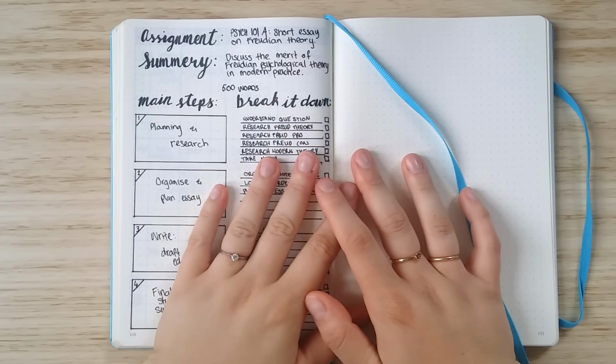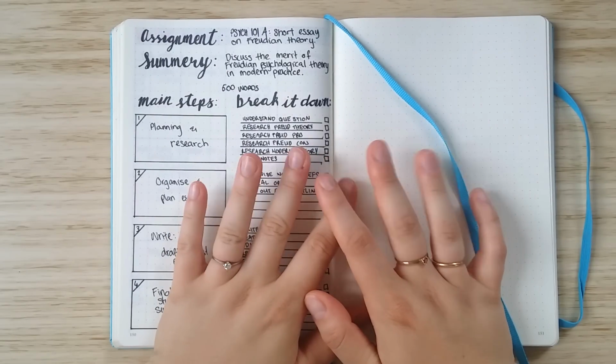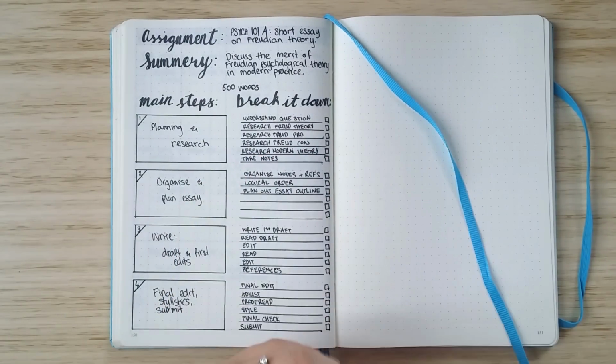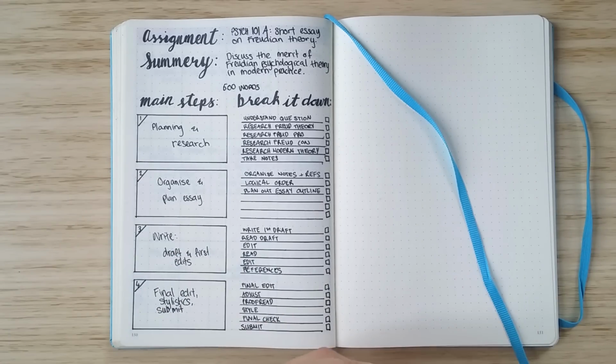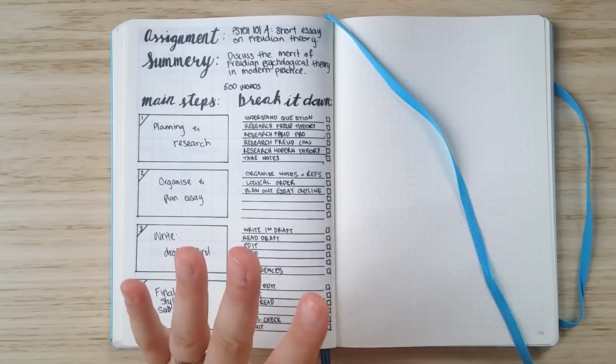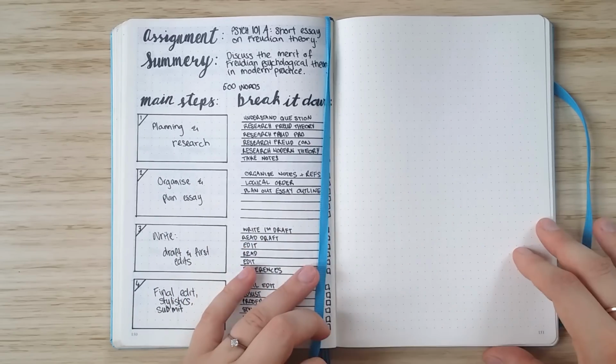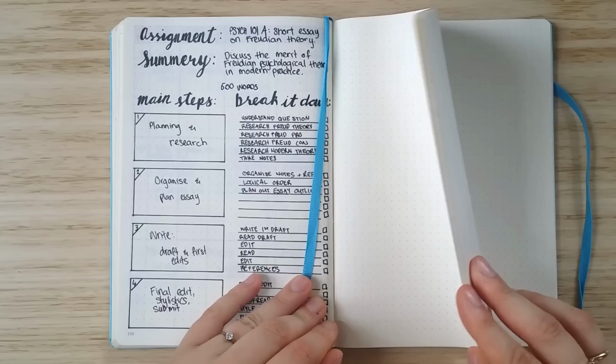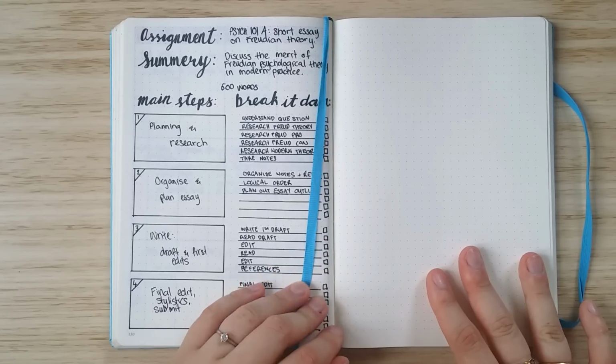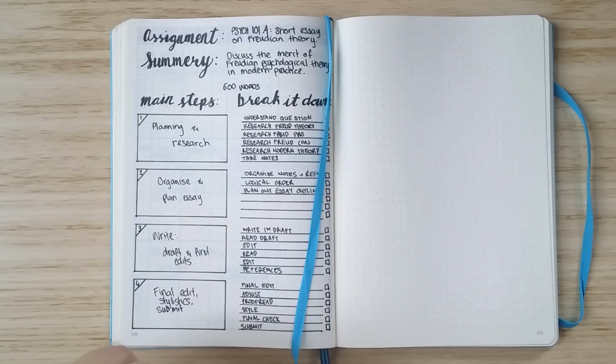So this is basically everything that I have got to show you about using a bullet journal for study. I'm quite basic in what I use my bullet journal for when it comes to study, but I do know that there are people out there who will use their bullet journal to take notes as well, so maybe it's class notes or reading notes, just anything that they need to jot down.